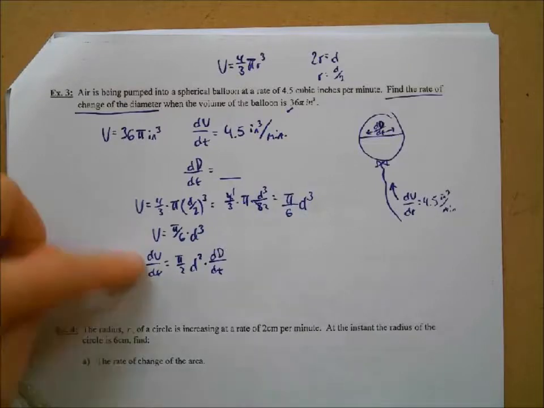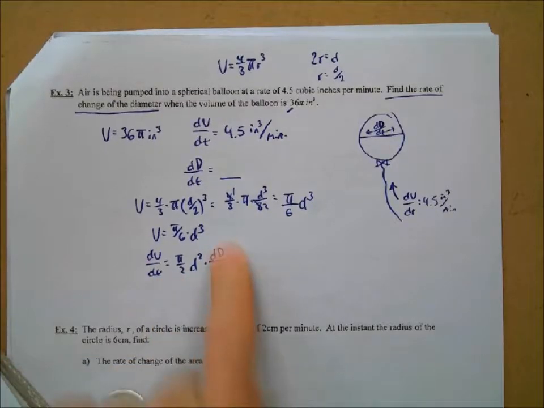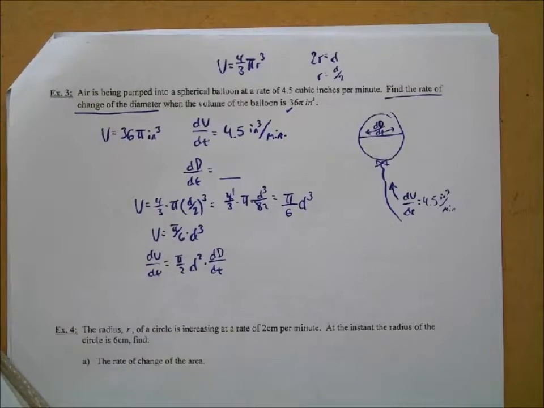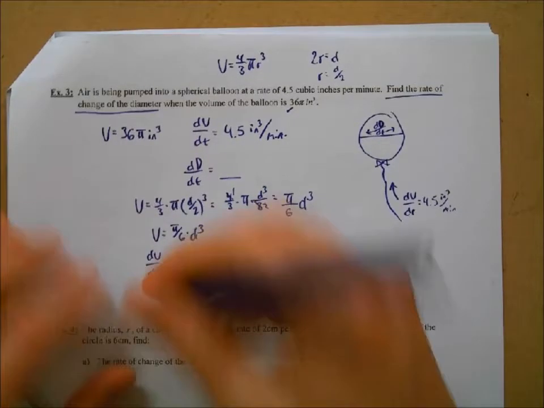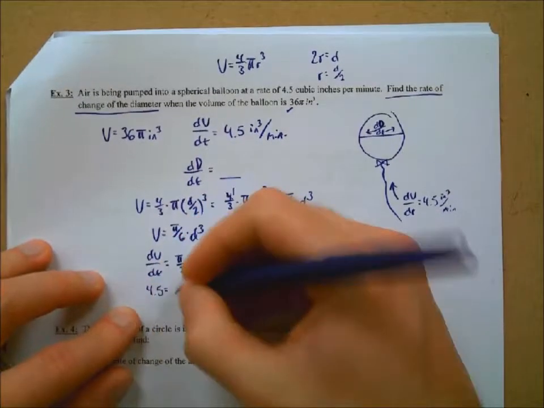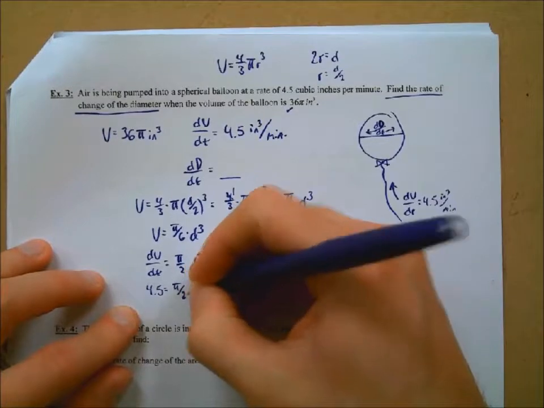And now we have related rates. Rate of change of the volume equals stuff with the rate of change of the diameter there. We've taken the derivative. Now what? Plug in the numbers. Okay, so what can I plug in here? 36 pi is, sorry, plug what into the diameter? Yeah, okay, because that's the volume, right? 36 pi is the volume, not the diameter. What can we plug in, though? What number do we have here? We've got dV/dt is 4.5. So you've got 4.5 equals pi over 2.